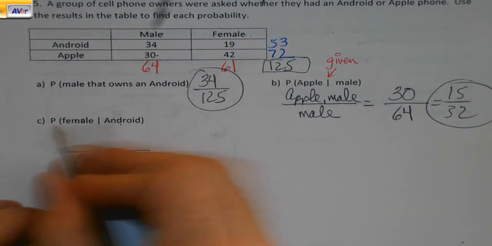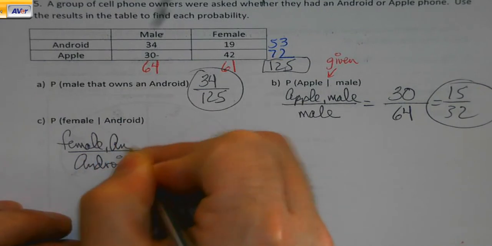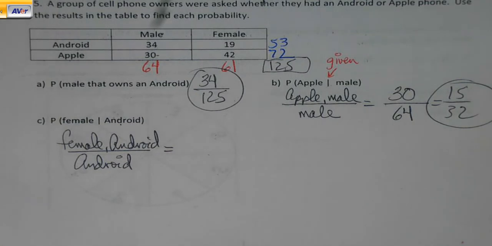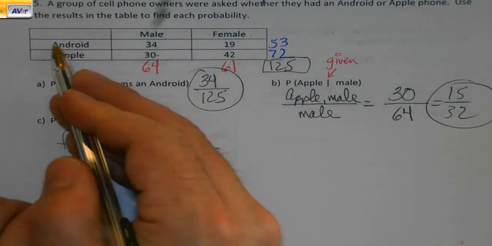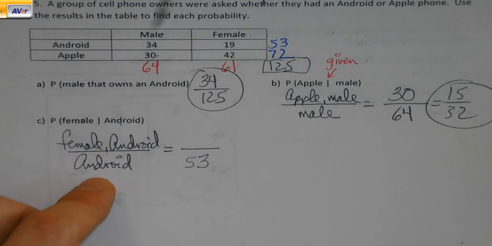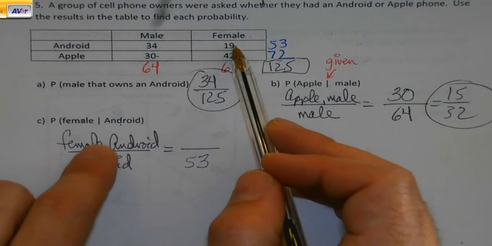And the two events together is going to be my numerator. Now, do you have to write out the words? Not necessarily, but if this is one where you're still not sure, it's a good idea. And it's a good idea to have your examples out as you're looking at them. Android, we add up our androids. And then we stay in that row, but now I just want to find the females.